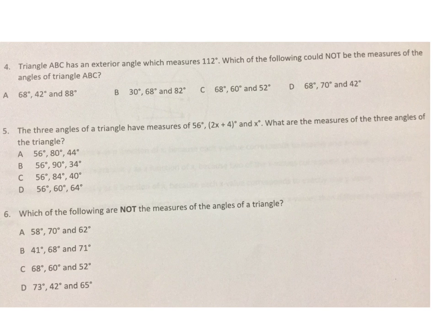Number 4, triangle ABC has an exterior angle which measures 112 degrees. Which of the following could not be the measures of the angles of triangle ABC? Again, which of the following could not be the measures of the angles of triangle ABC? Go ahead and press pause if you need to make your calculations.